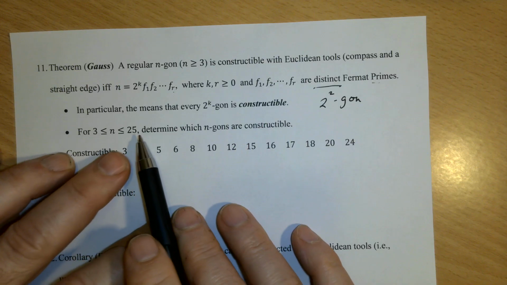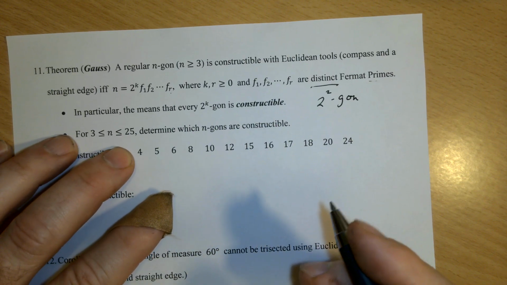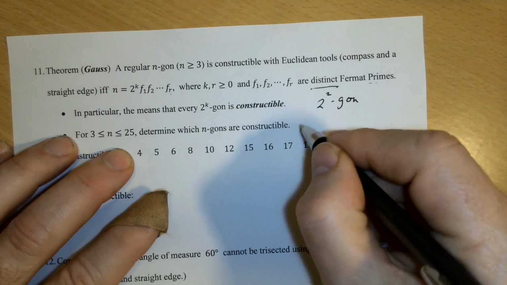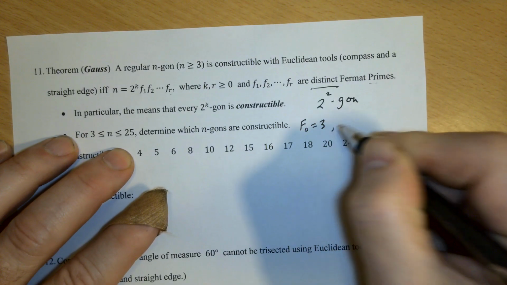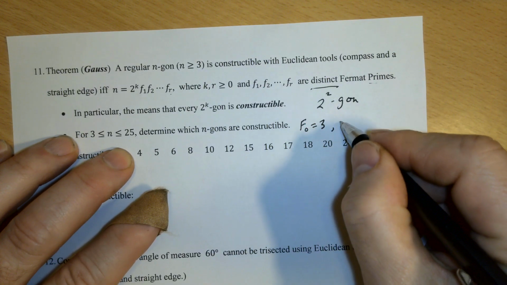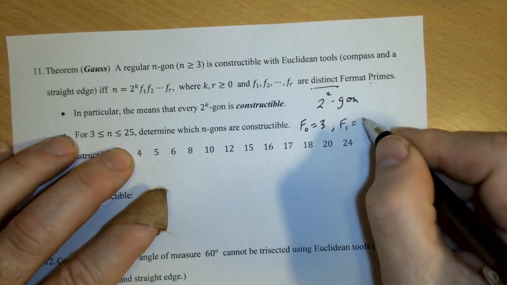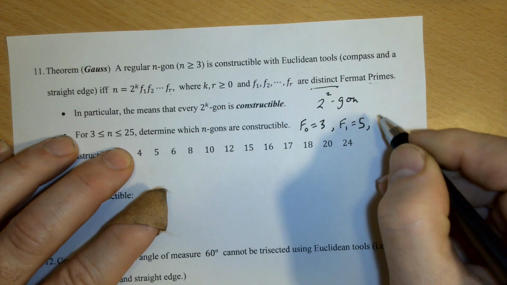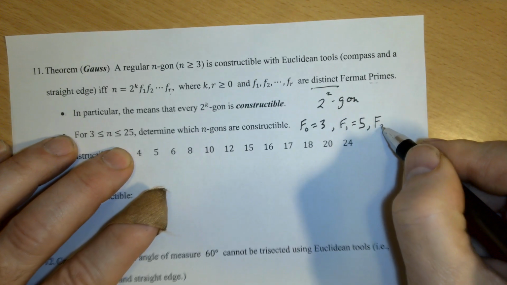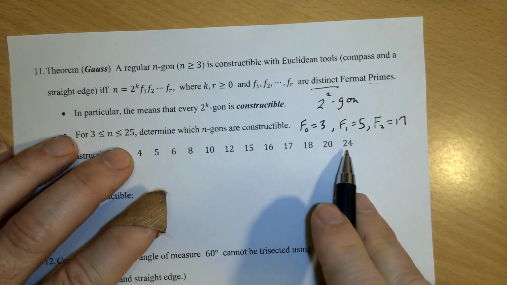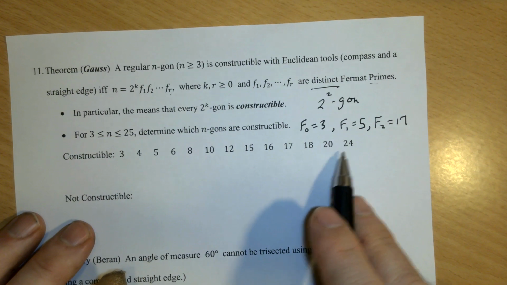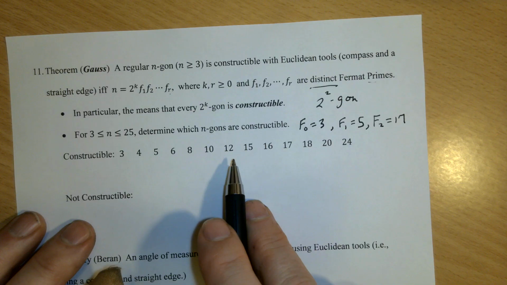Well, since we're only going up to 25, the only Fermat primes we need to worry about are F0, which remember is a 3, F1 is a 5, F2 is a 17. We don't need to worry about anything else because we're only going up to 25.